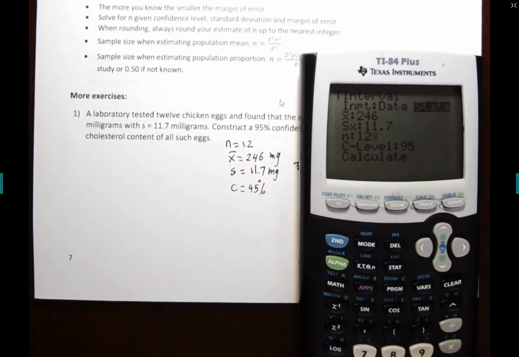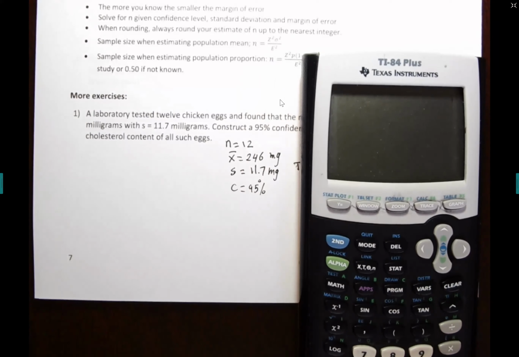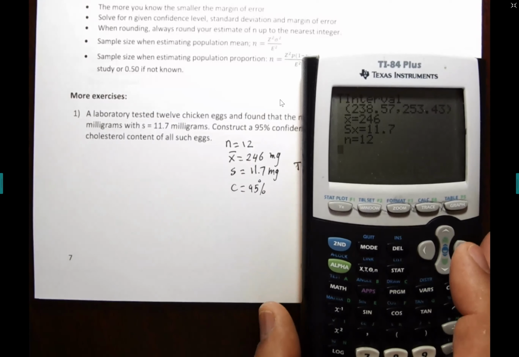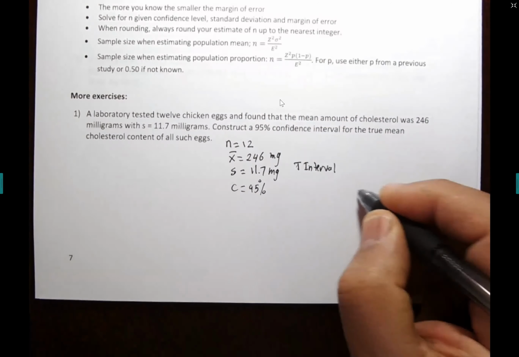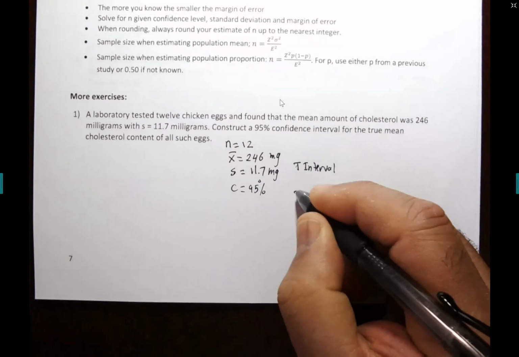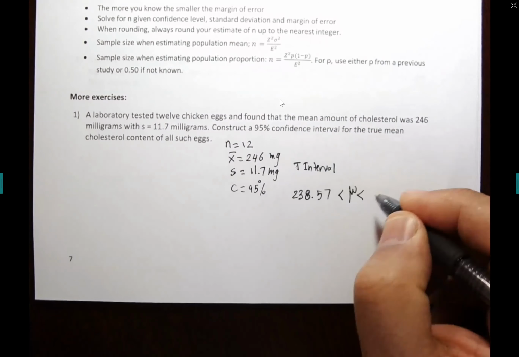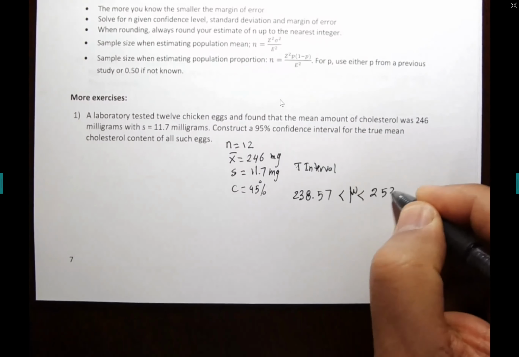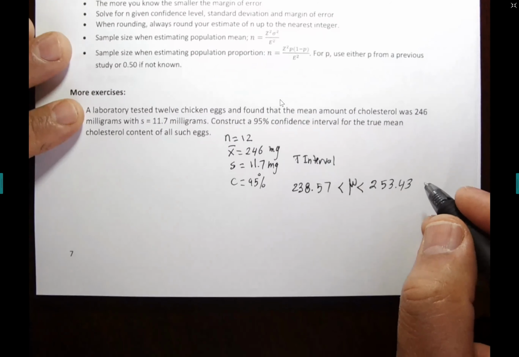Usually when it is a small sample size, guys, it's a T interval. And confidence level is 95. I already have this. And here you go. Let me write it down. 238.57, 253.43. So you write like this: 238.57 and 253.43. Now, if you're doing your homework, it might ask you to select a statement conclusion at the end.